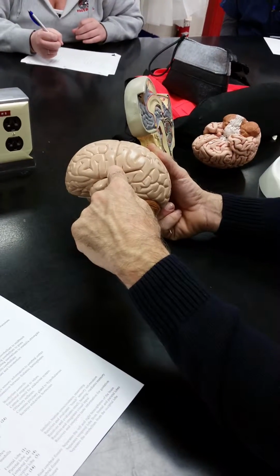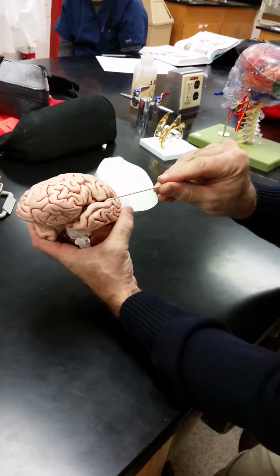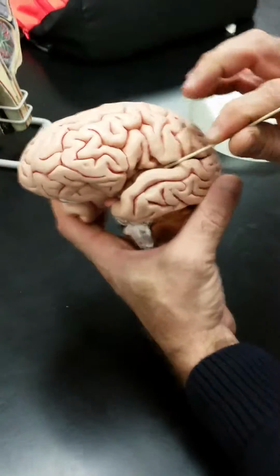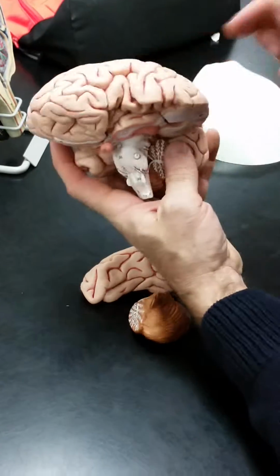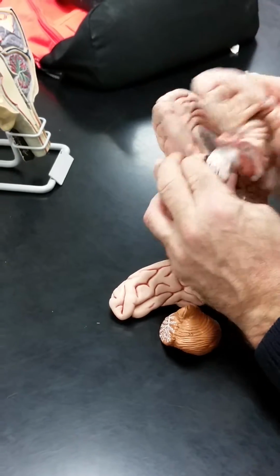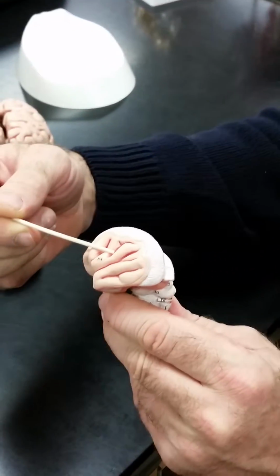Now, if I were to stick my finger deep into this lateral fissure, I would hit what we call the fifth lobe, or the insula. Now, let me show you how this model depicts the insula. If I were to stick this stick through this lateral fissure, just like that, I should be hitting the insula. Now, watch what happens when I take this apart. I'm hitting the insula. So how this model shows the insula is this right here. That's the insula, right there.